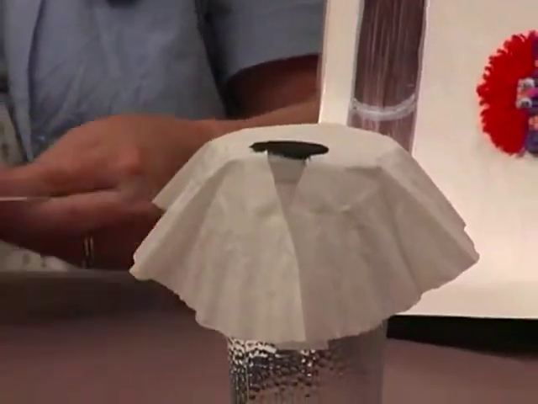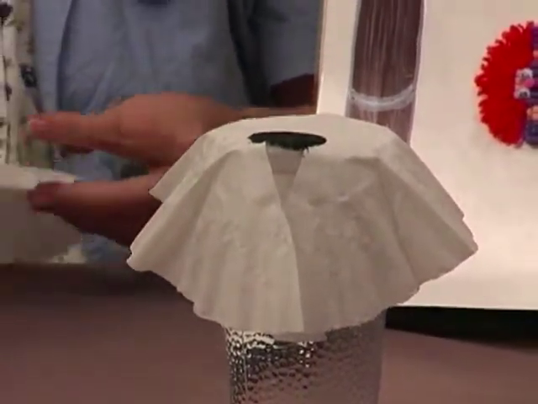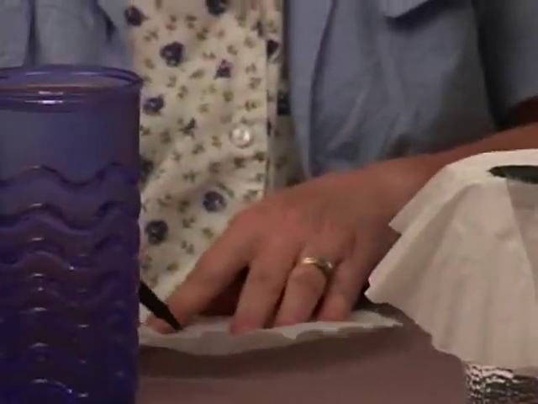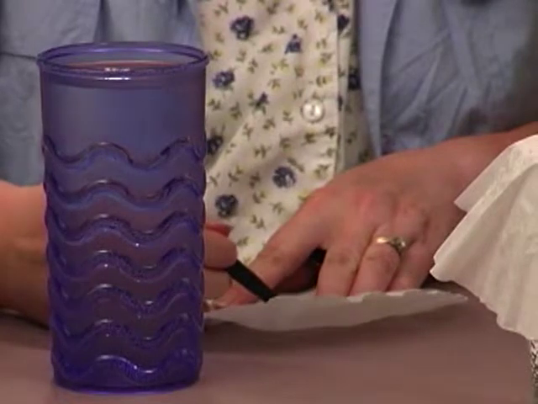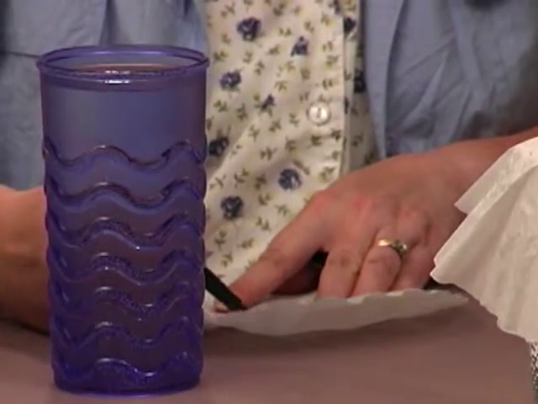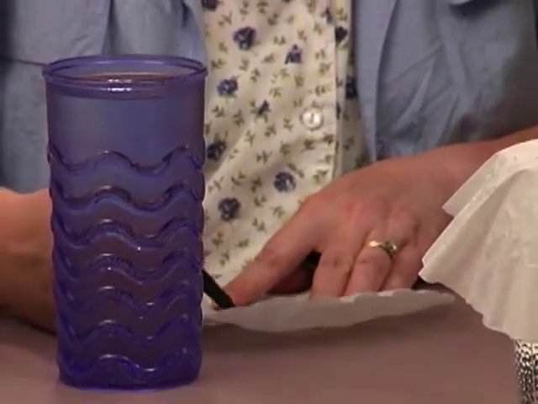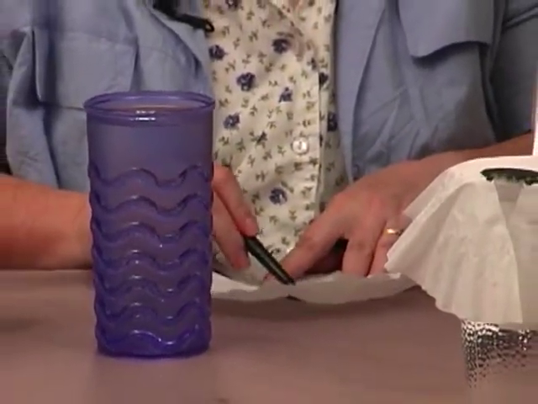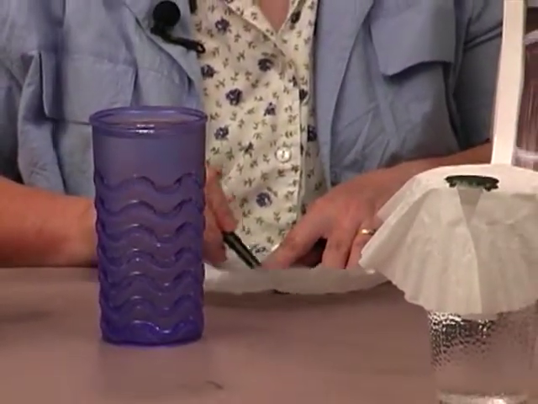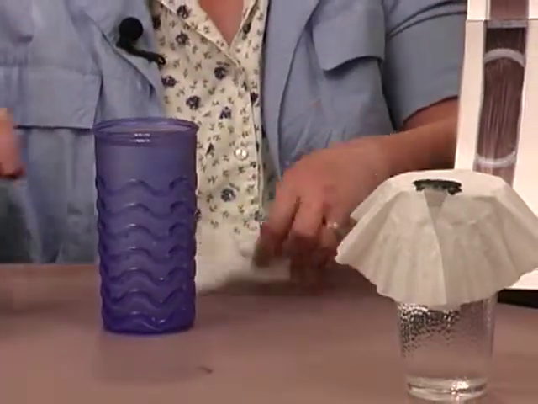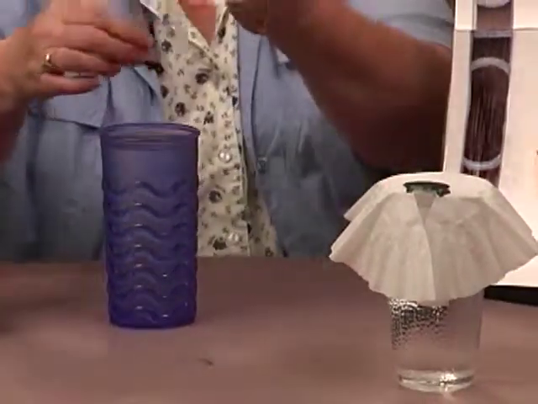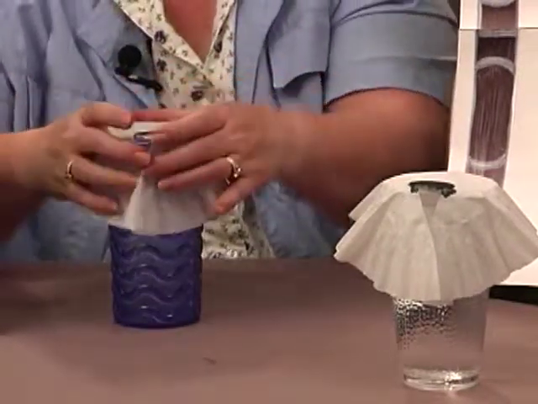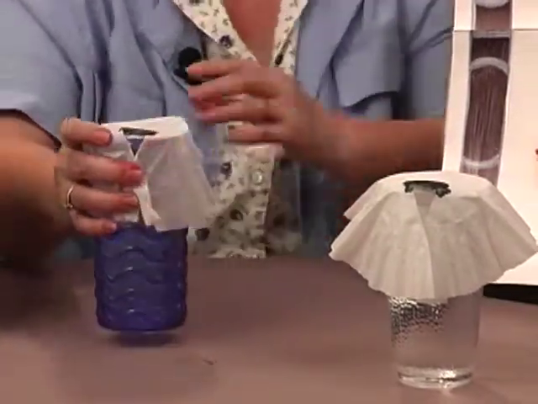A coffee filter is pressed paper. I'm going to use a different kind of black marker and make a spot on here also and put it in this other glass of water. And we'll let those sit and see what happens.